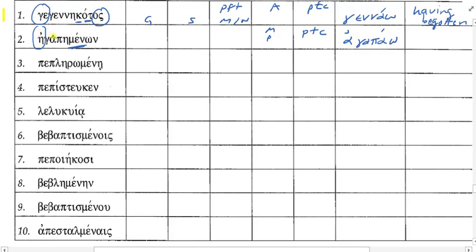That could be indicative, pardon my pun, of an augment. But if this is a participle, can this be an augment? No, but it could be a reduplication. And if it's a reduplication, it must be what tense stem? The perfect.